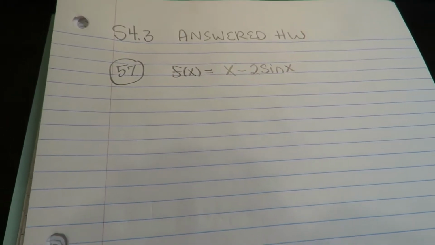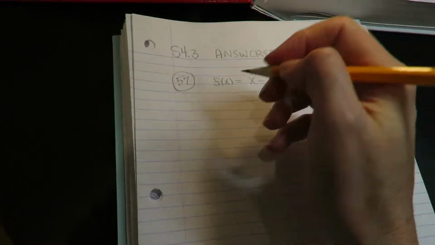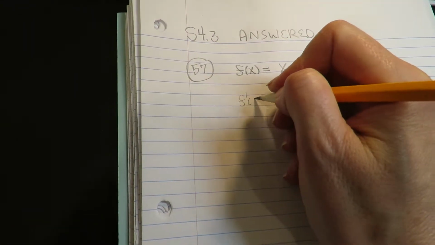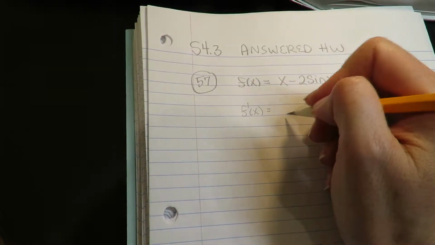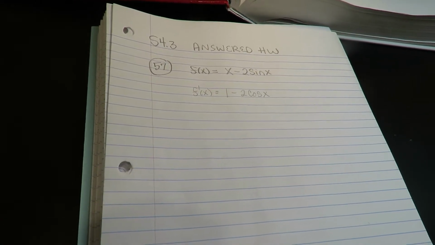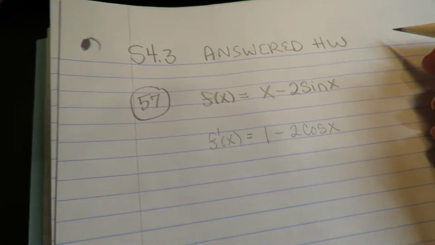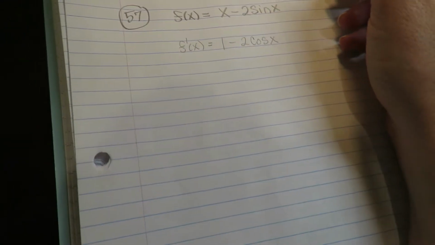Alright gang, let's take a look at 57. So the derivative of this is going to be 1 minus 2 cosine x. Alright, there are no domain restrictions on this function, but, let me watch what I say.